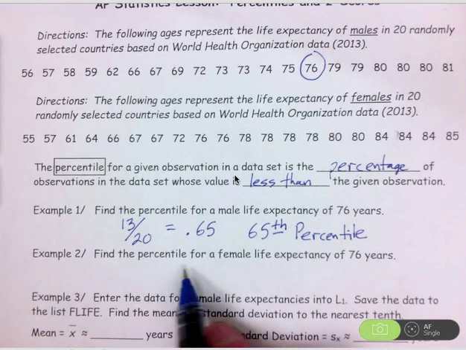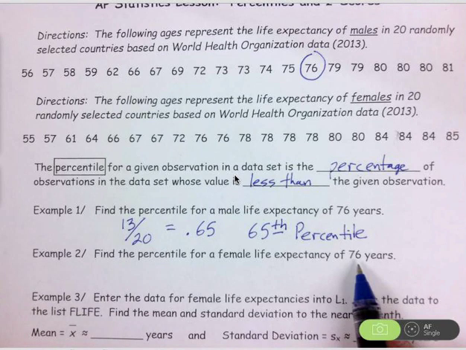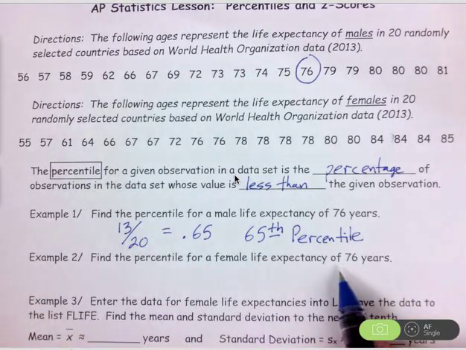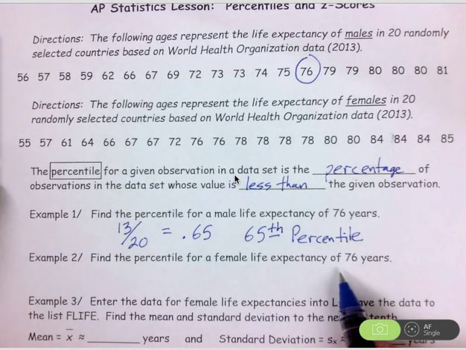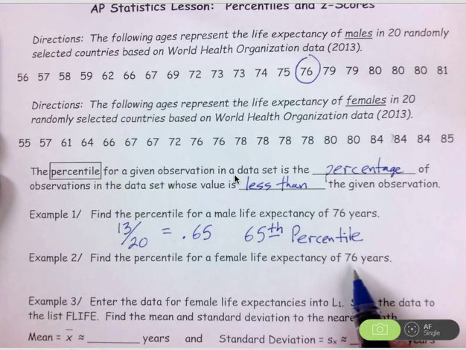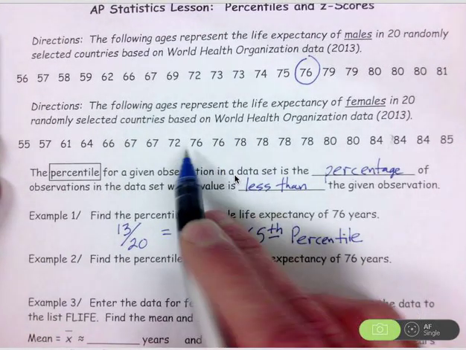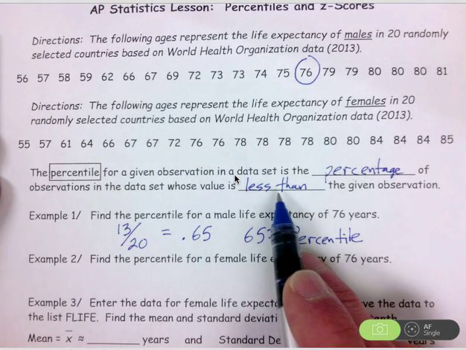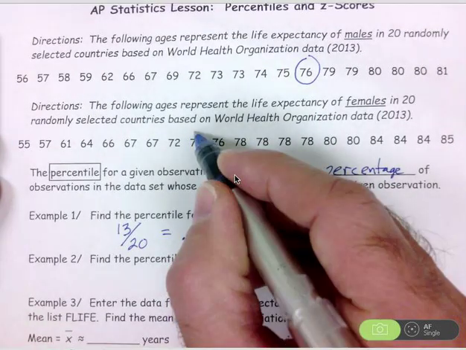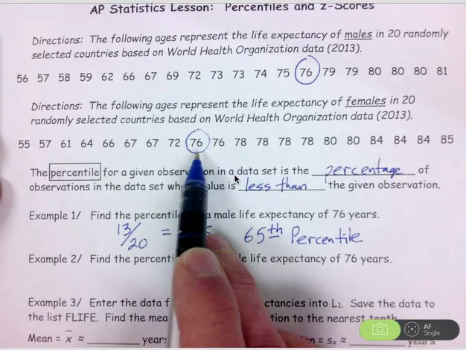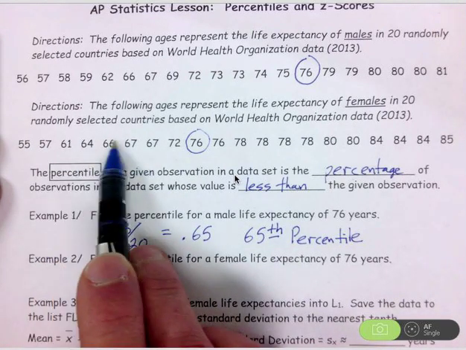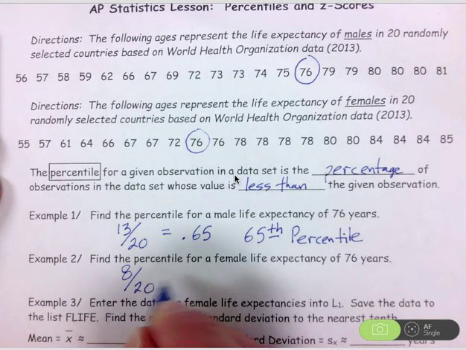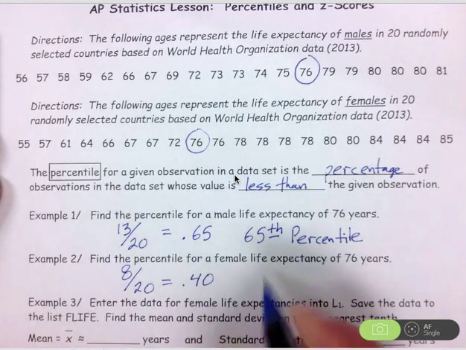So number 2, the percentile for a female with that same life expectancy. So there are differences in the distributions between males and females, so I wouldn't necessarily expect the percentile to be the same for females. So let's find the 76 in the females data set. Here it is. Now notice there are two 76s. So you want the percentage of observations that are less than the 76. So you want to pick this one here. The numbers that are less than that, there are 1, 2, 3, 4, 5, 6, 7, 8. There are 8 out of 20 that are less than that. So that's 0.40. That's the 40th percentile.